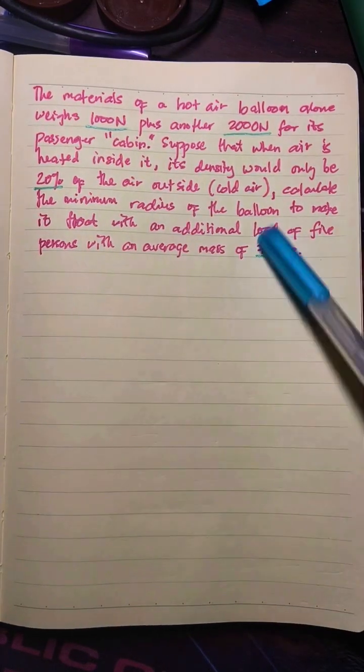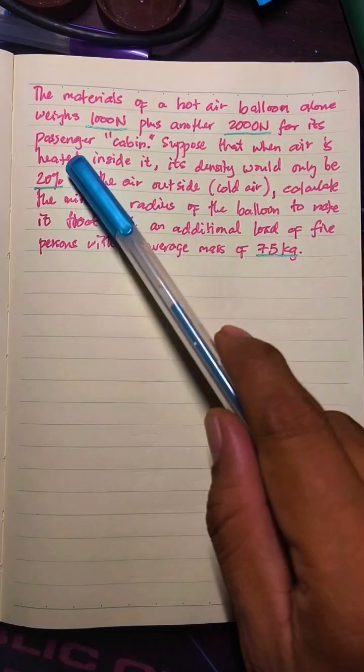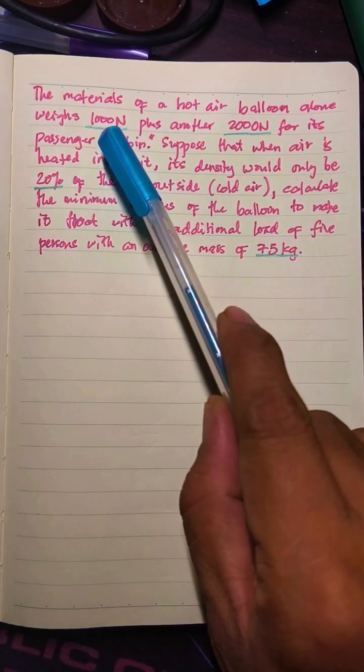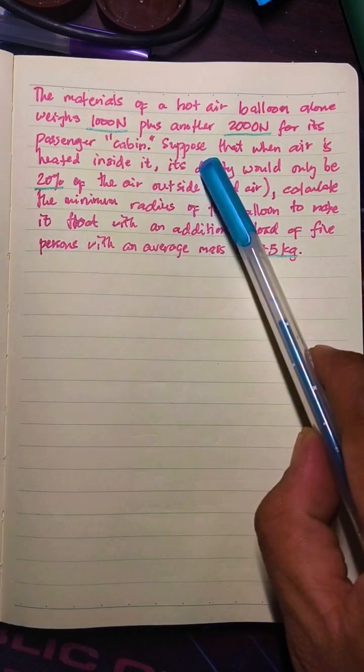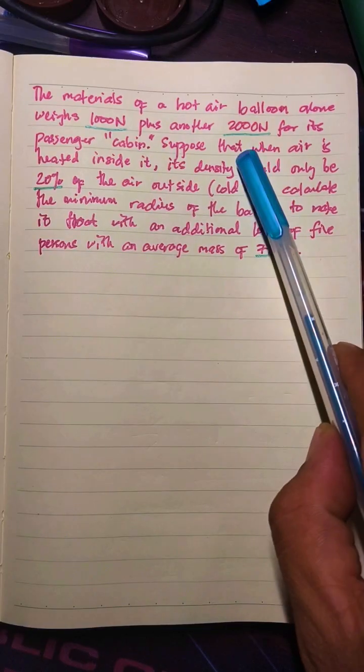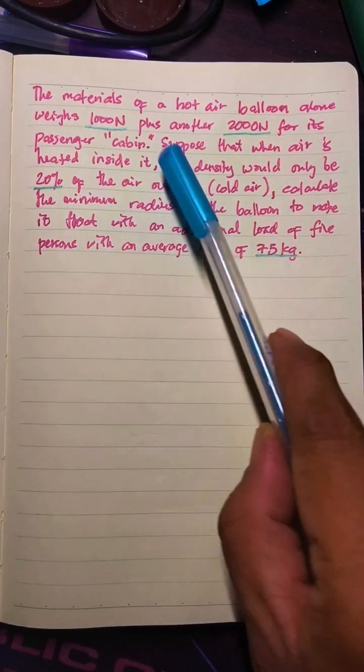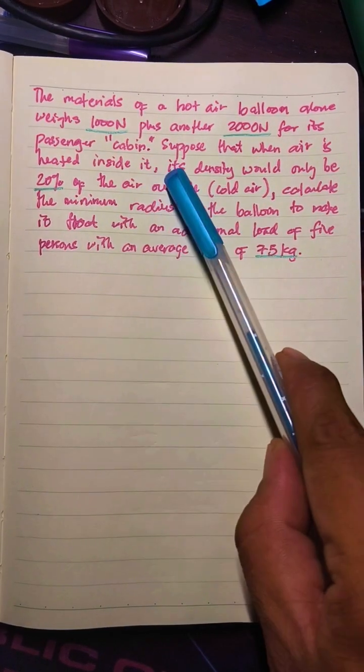So in this problem, we're given a hot air balloon in which its material alone, meaning it's not fully blown up yet, weighs 1,000 newtons, and of course plus an additional 2,000 for its passenger cabin.